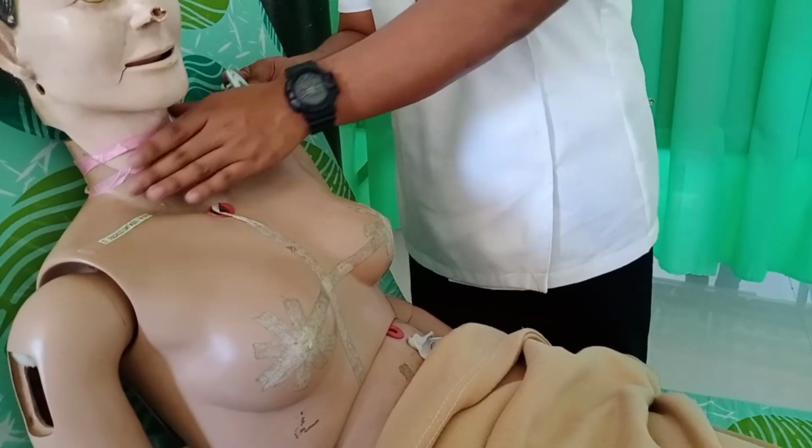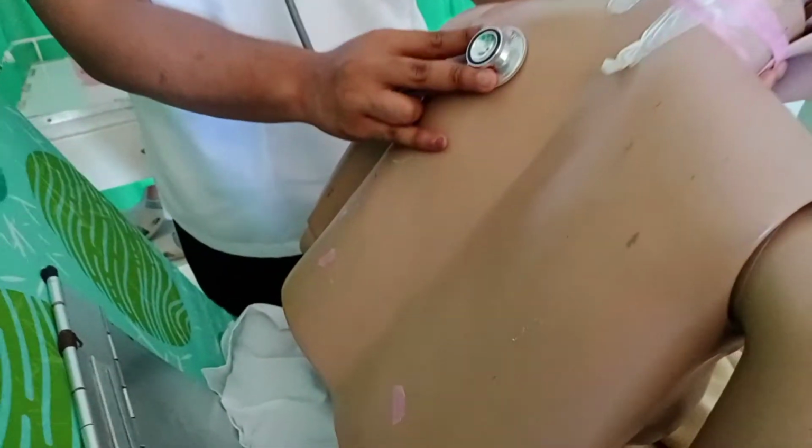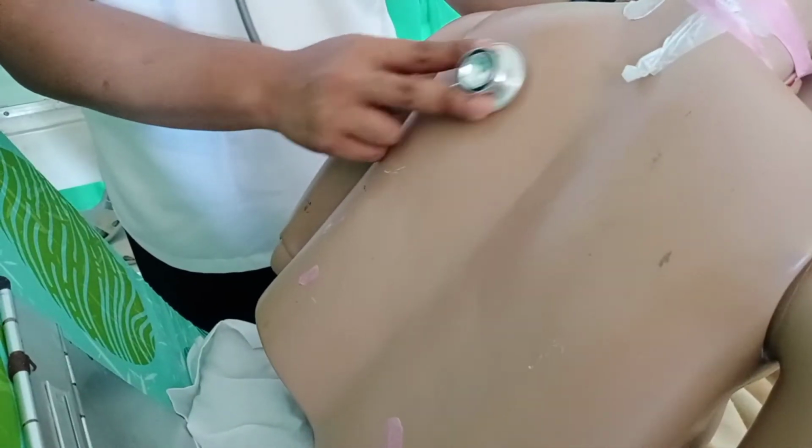Identify the sounds heard upon auscultation of both lung fields. This is to assess and differentiate normal from adventitious lung sounds.